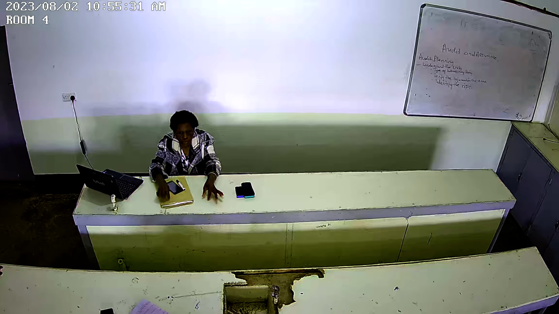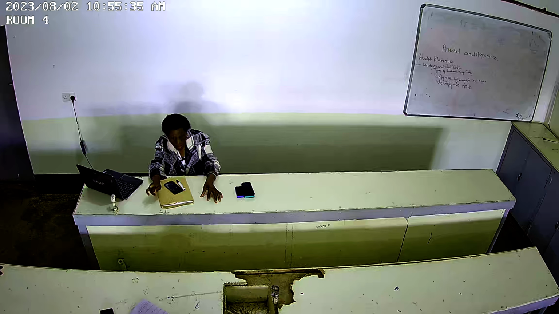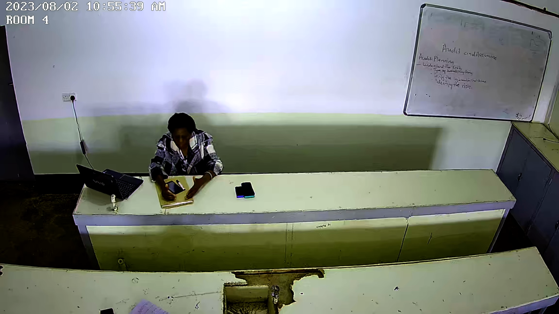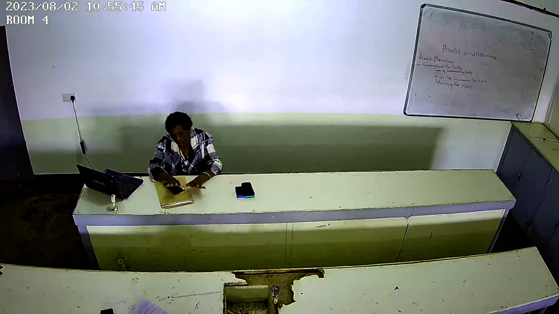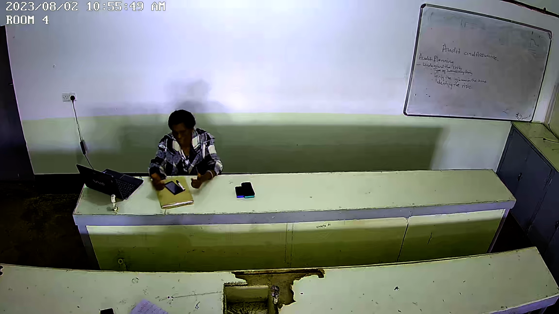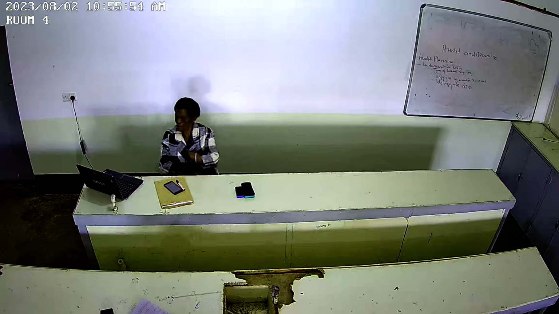Why? Because we know that when she goes out, she may take something, like alcohol. So even when we are planning an audit, we are supposed to look into the more critical issues of risk. Those are the ones that we are going to address first before the others. So that is why we are supposed to understand the entity also.